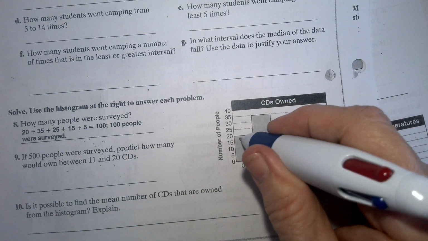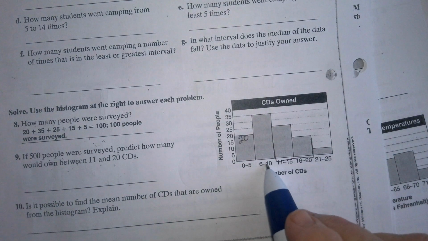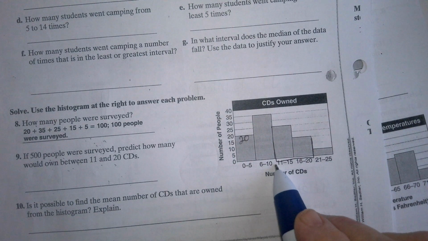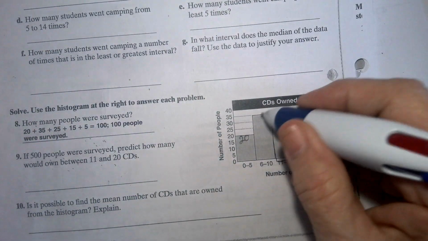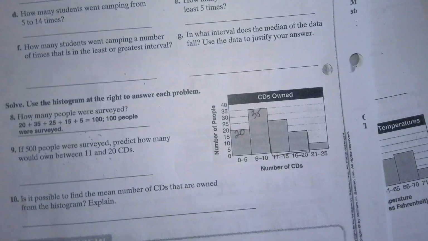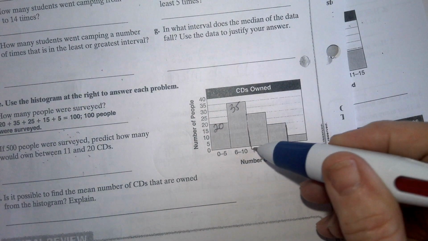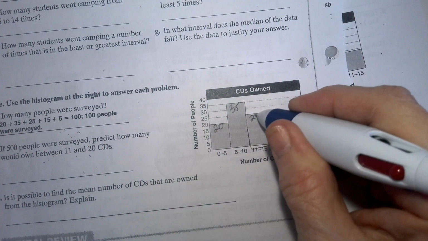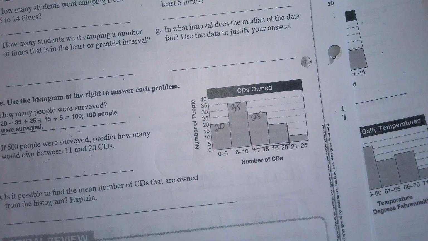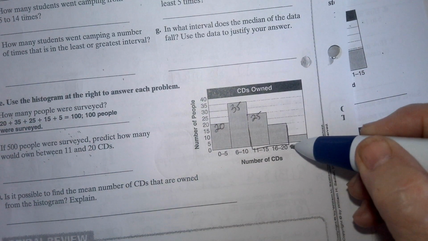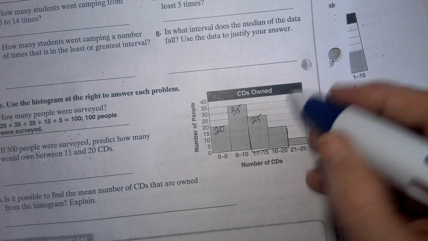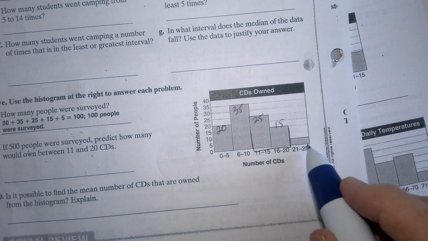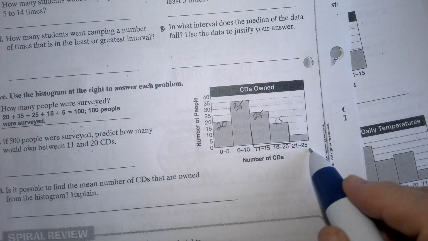Charlie, you can use your other hand. All right. How many own between 6 and 10? 35. How many own between 11 and 15? 25. How many own between 16 and 20? 15. How many own between 21 and 25?